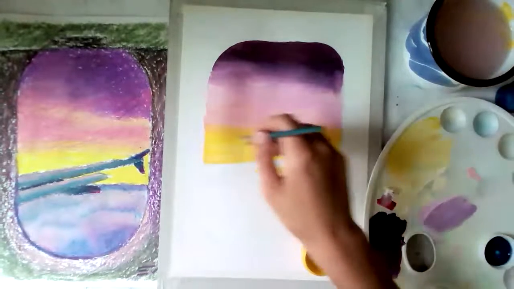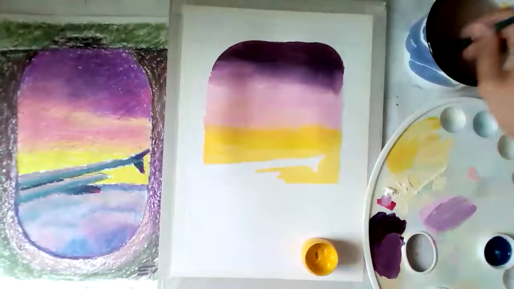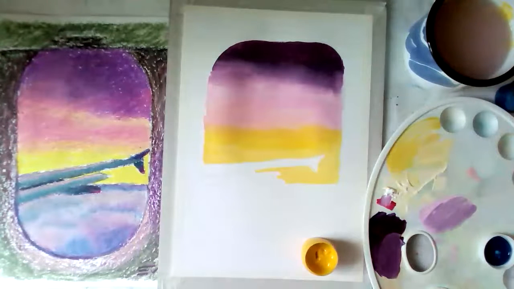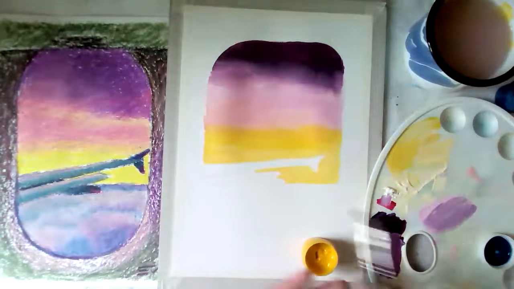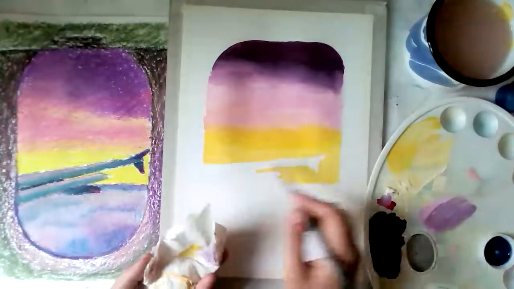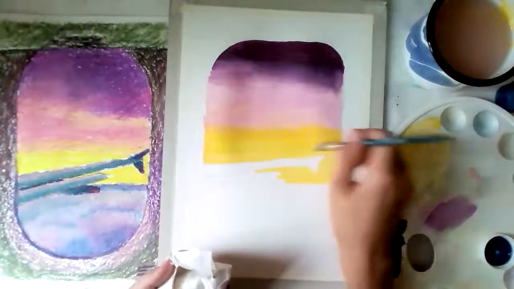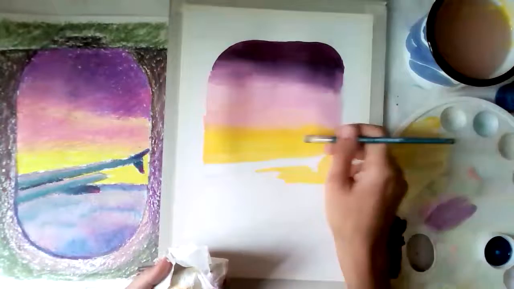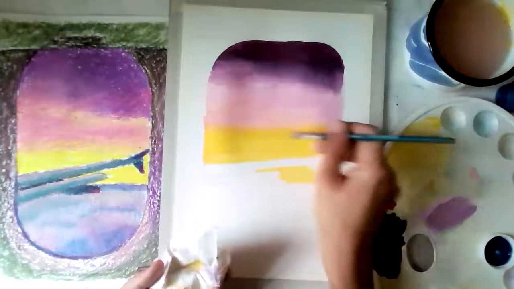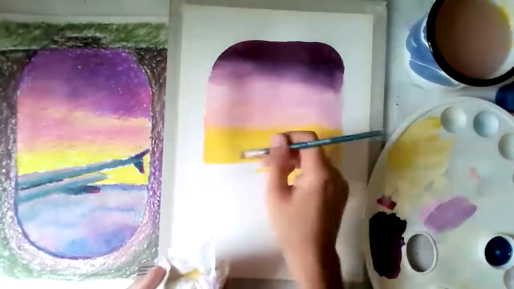So here I'm playing a bit with my yellow, also a bit maybe too strong. Also not rushing. If I feel I'm getting too strong with some color, the first thing you do, just wash your brush. Don't go in with more paint.